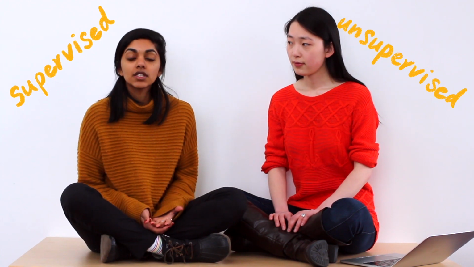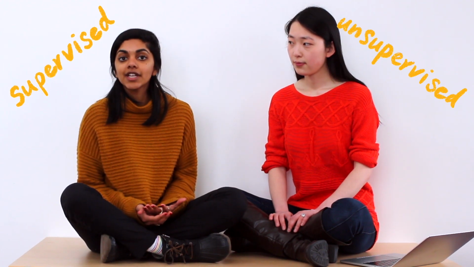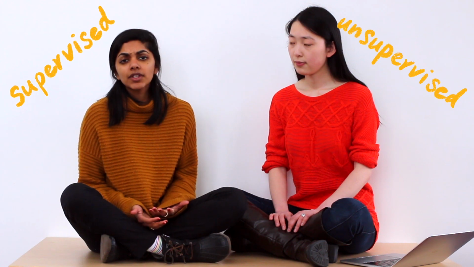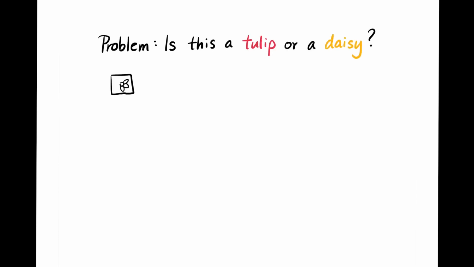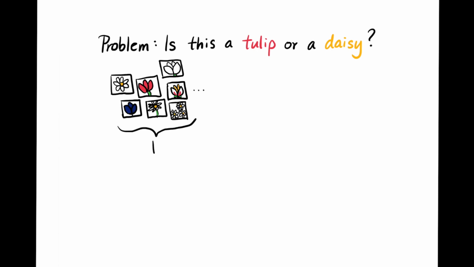The biggest difference between the two is that with supervised learning, your data has labels, and a label is just something particular about the data that you want to predict. For example, if you want to differentiate images of tulips and daisies, you can collect a bunch of images of both flowers. You could try just feeding all of these images into a model that tries to learn the differences between images and hope that this will help you tell the flowers apart.